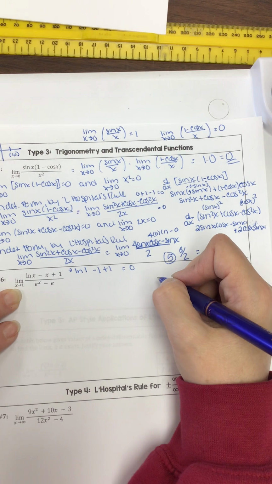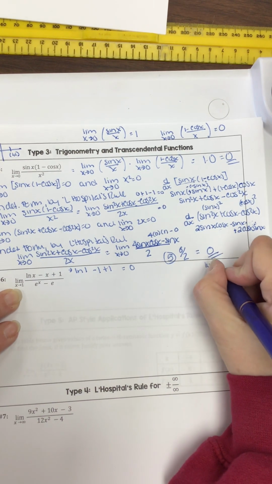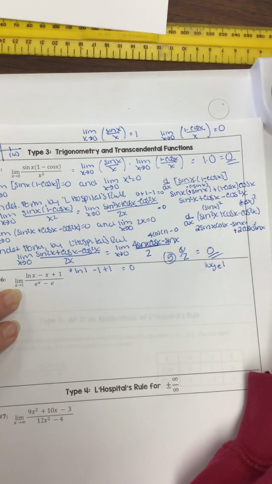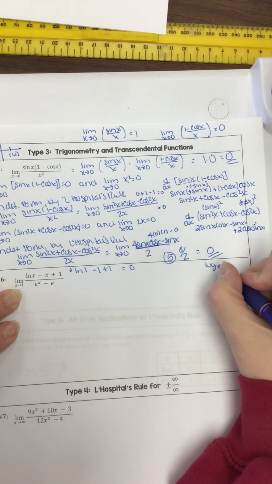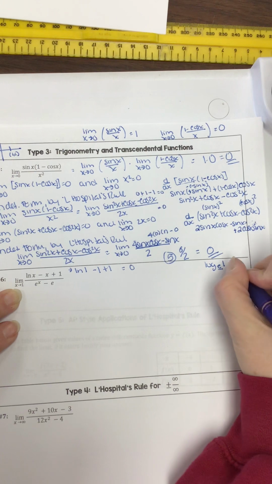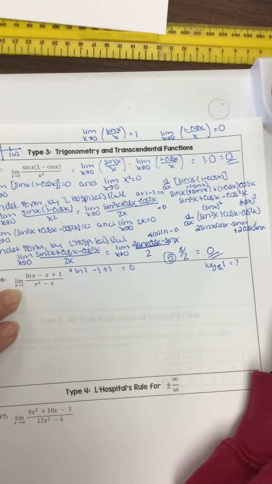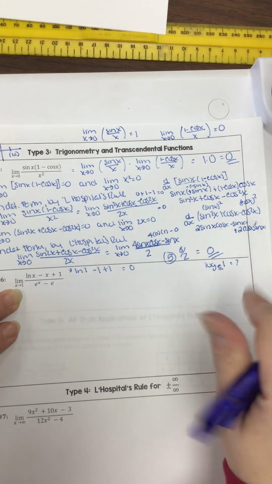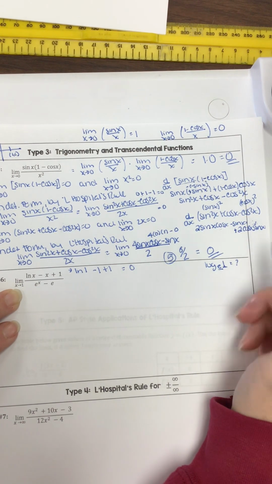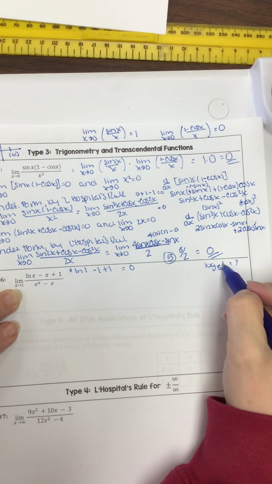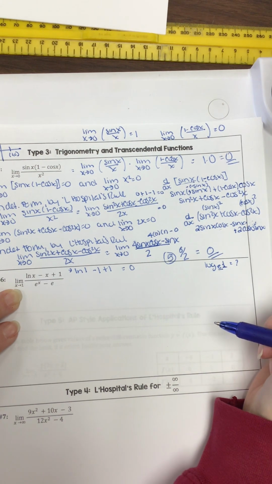Think about log base e of 1. That's what ln is, natural log. E to what power gives us 1? 0. Anytime you have 1 here with logarithms, it's always going to be 0, because the only exponent you can get to equal 1 is 0.